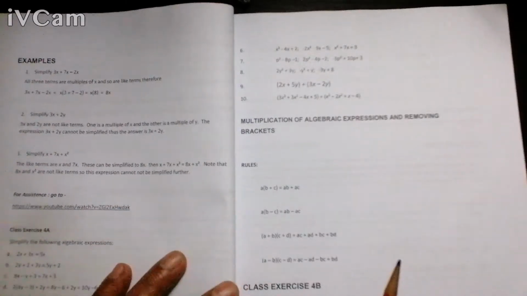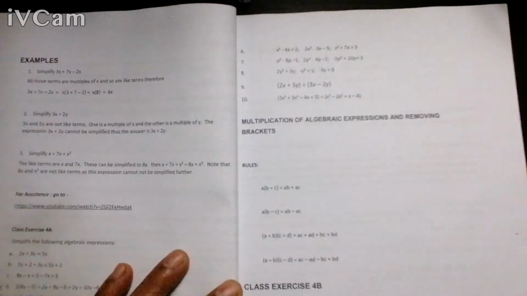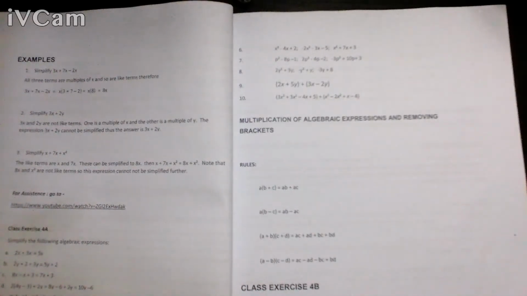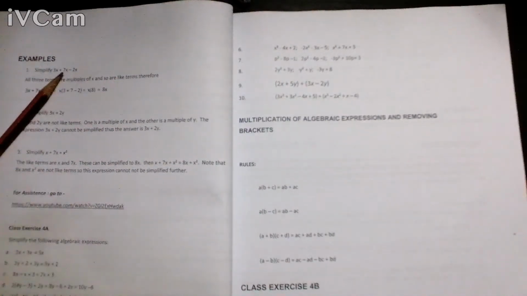And let's come to page 76, which has some examples. If you look at the first example there, you have: simplify 3x plus 7x minus 2x. The first thing that you note is that it is an algebraic expression, because it has numbers and variables.